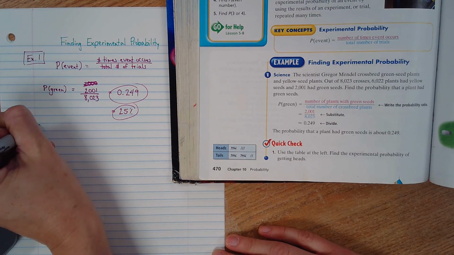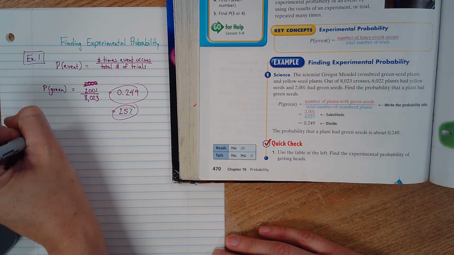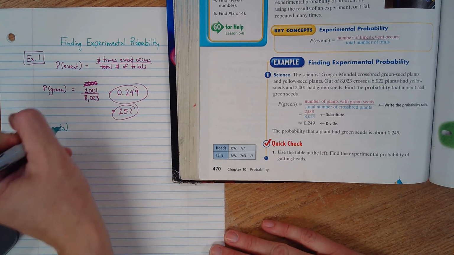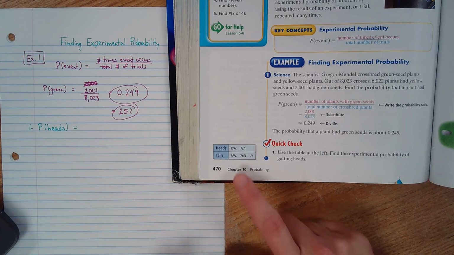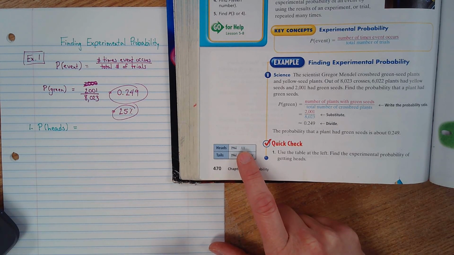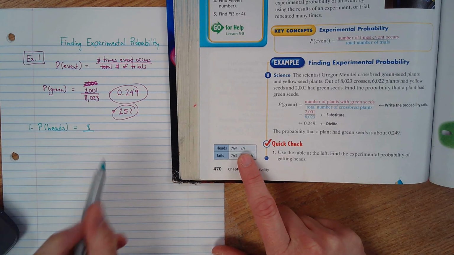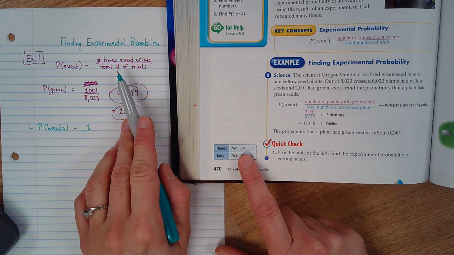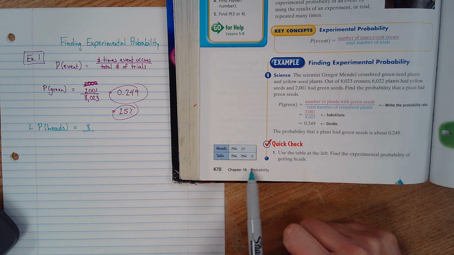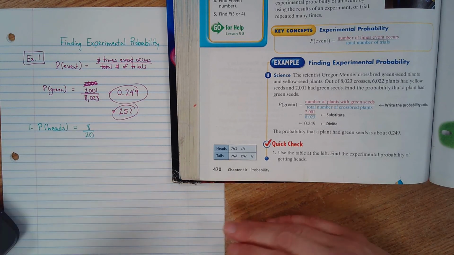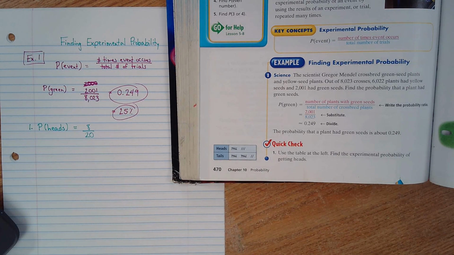First we're going to write it as the probability of getting heads, like that. And that's going to equal, well, how many times did heads occur? There were 5, 6, 7, 8 heads. And then we need the total number of trials on the bottom, which is all of these together. So 5, 10, 15, 20. So 8 over 20 is our experimental probability.